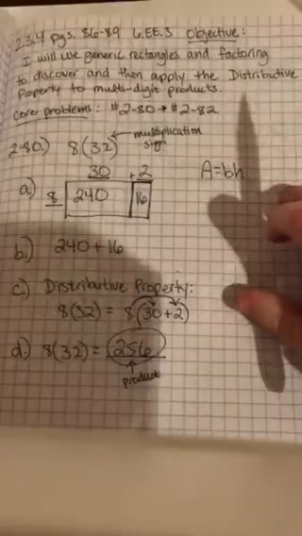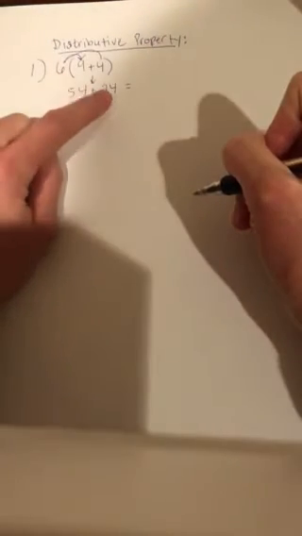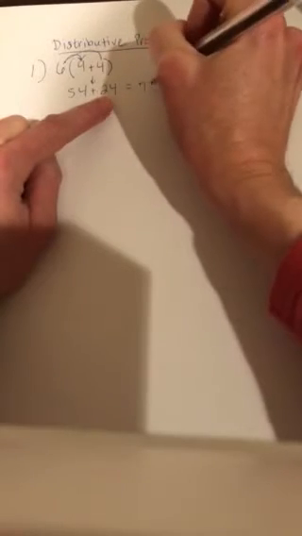Okay, so let me give you an example, and we'll do number 1 on page 1 of your review packet. Okay, so here's how you use the distributive property. 6 times 9 is 54, plus 6 times 4 is 24. You're going to add those together, and you're going to get 78. That's it. That's how you simplify using the distributive property.